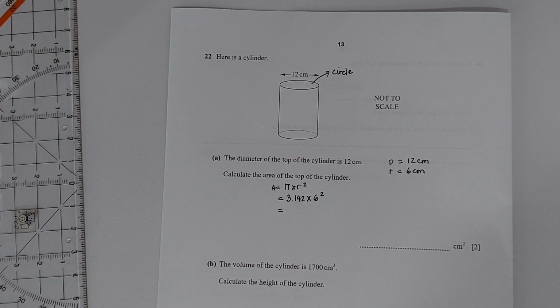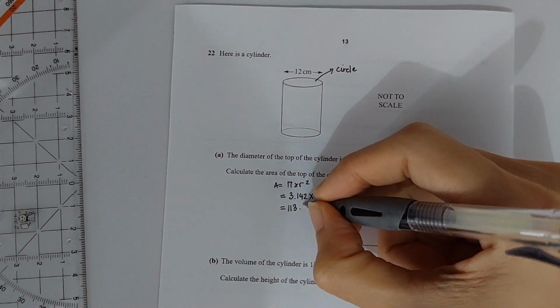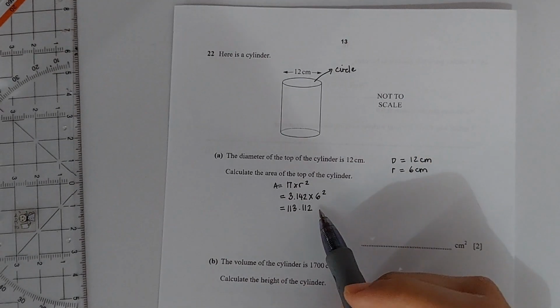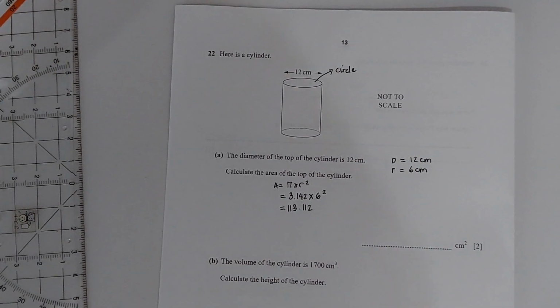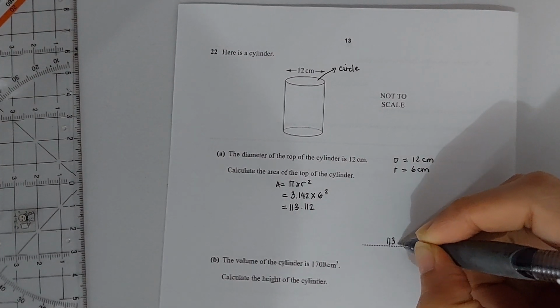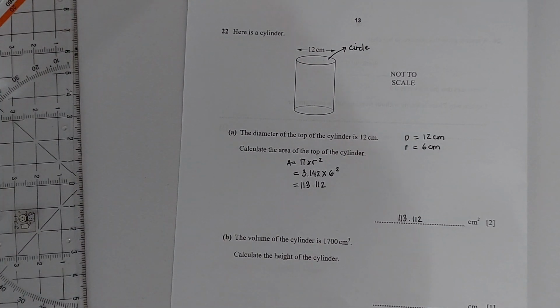The result of 36 times 3.142, which is 113.112. If you want to round it to 3 significant figures, it's okay, but because this one is a terminating decimal number, I just write everything. So 113.112 centimeter squared, because that one is an area, right?